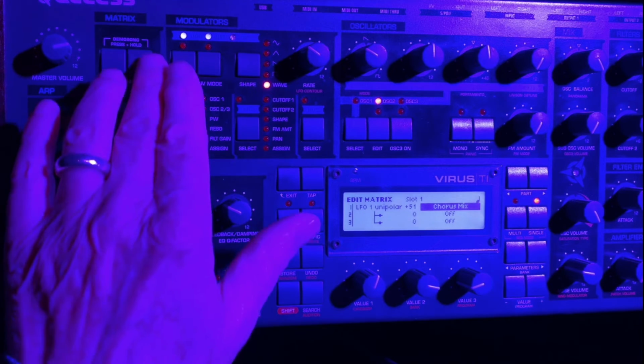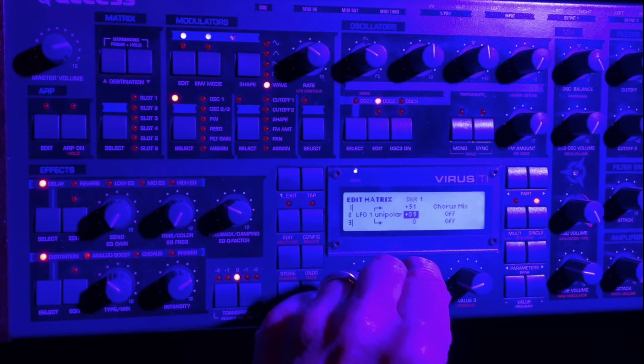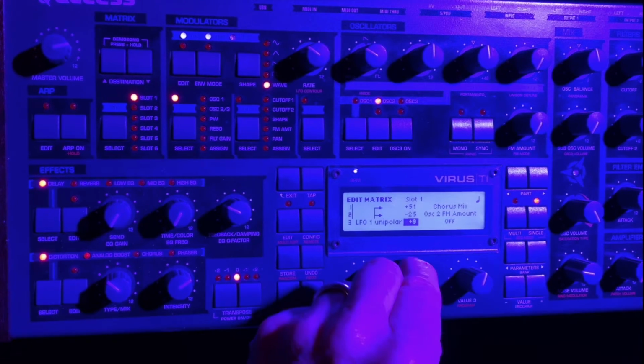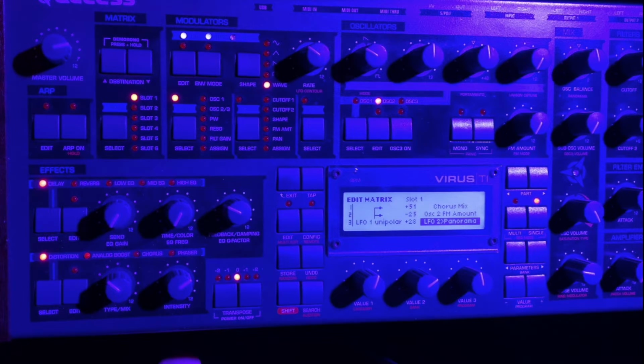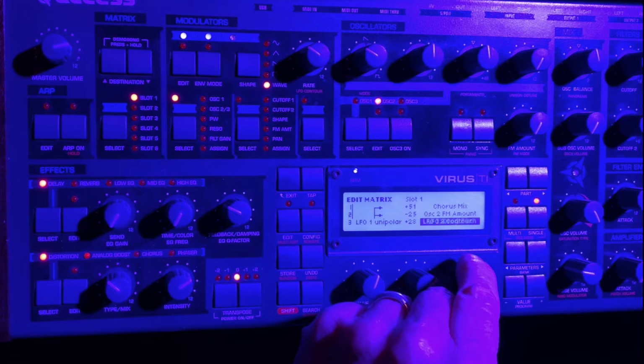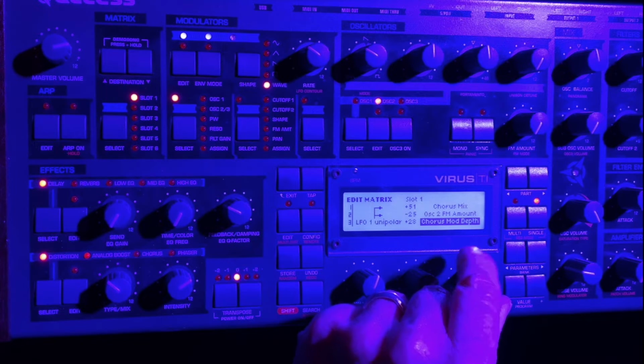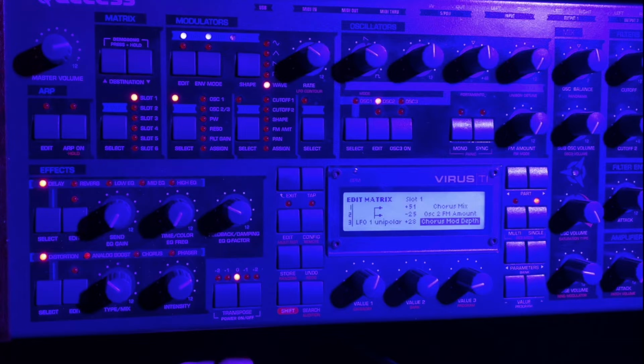So I'm just going to apply a couple of different destinations here of the same LFO, add a third destination, and you see how interesting that simple note got so quickly.